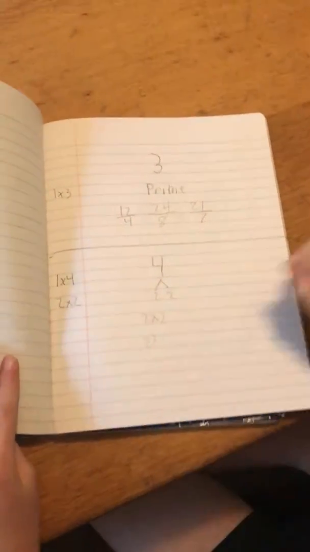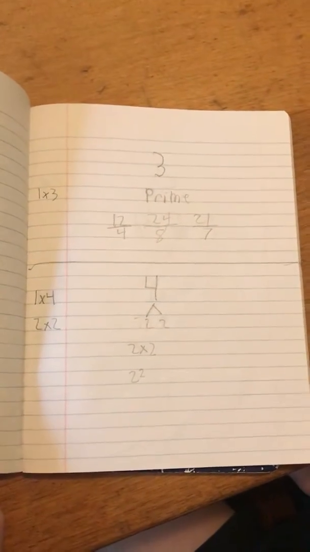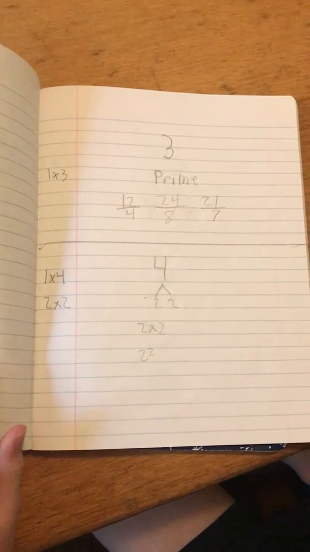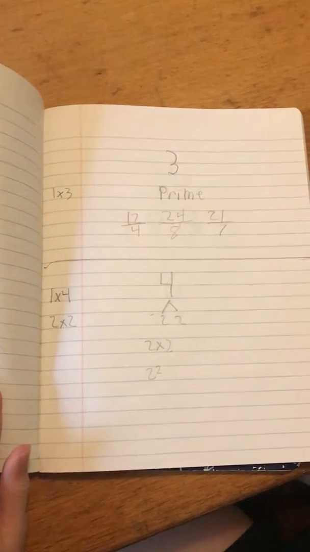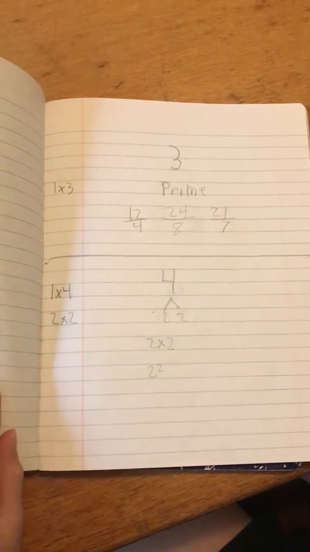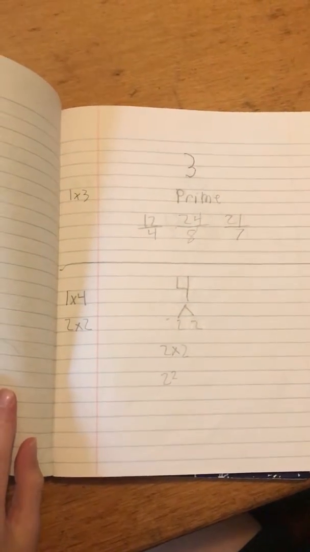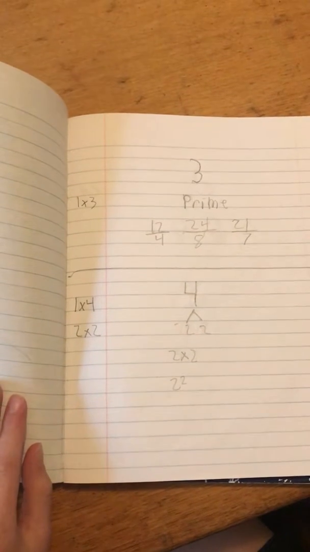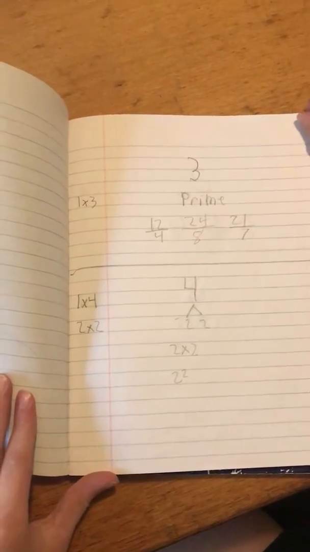So then our next number is a 3. 3 is also prime because it's only divisible by 3 and 1. And so he wrote his multiples in fraction form so that 24 over 8 equals 3. And then he writes his factor pair at the top, 1 times 3.